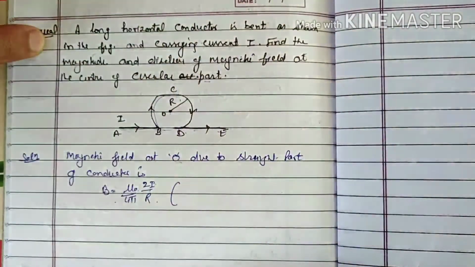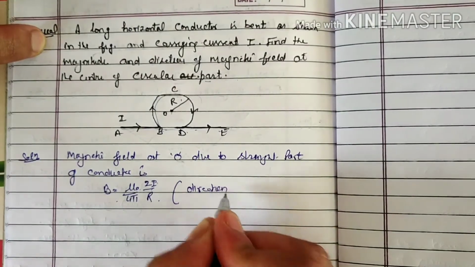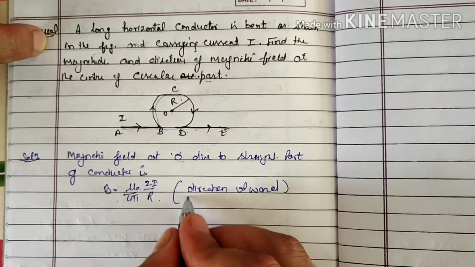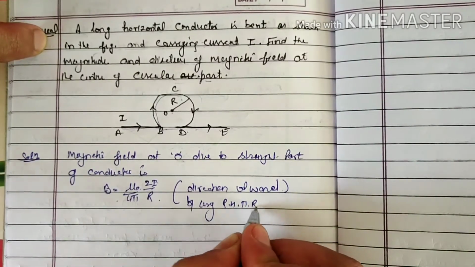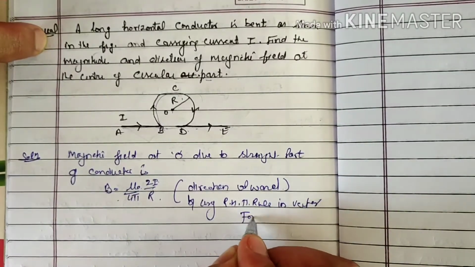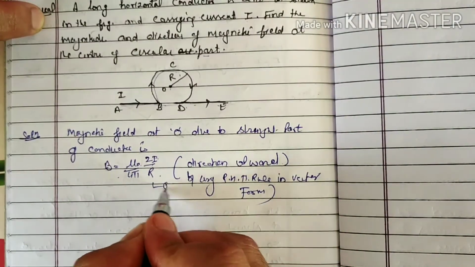So we can find the direction upward by using the right hand thumb rule in vector form. Okay, so this is our equation number 1.